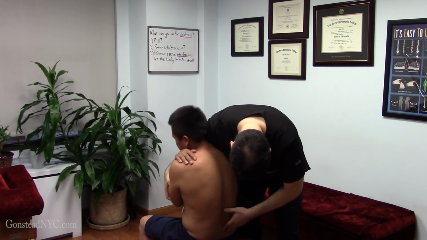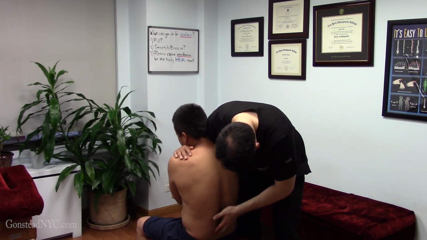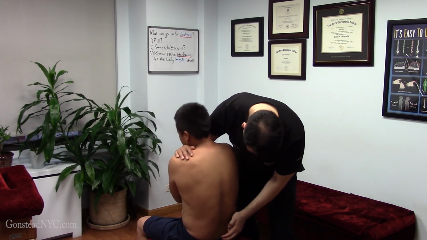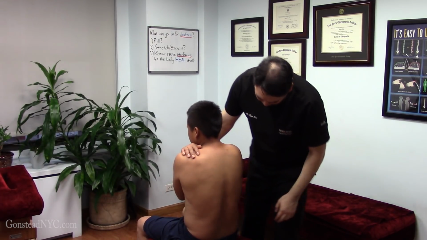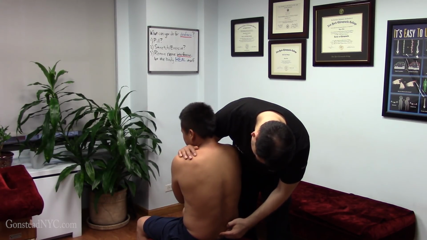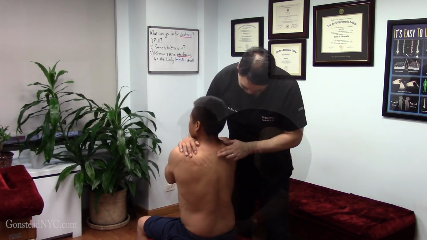Now we're going to check your right hip. It moves forward and backwards without a problem. Left hip moves forward and backwards without a problem. So we identified that sacrum. And more importantly, we feel a little speed bump right there. So it's the 2nd sacral segment right over here. That's the one we need to correct.